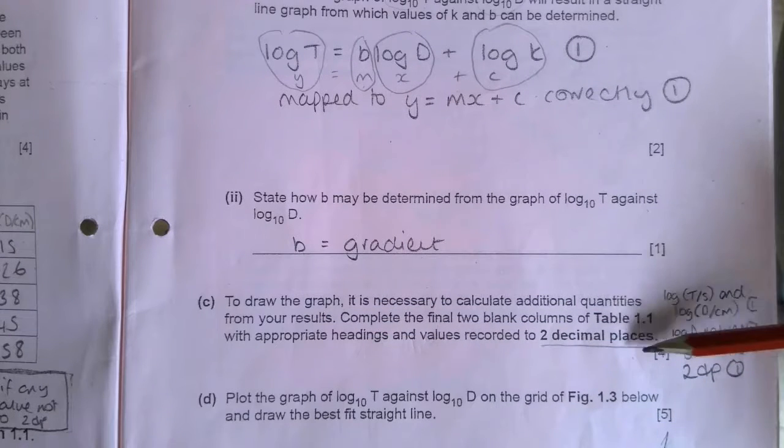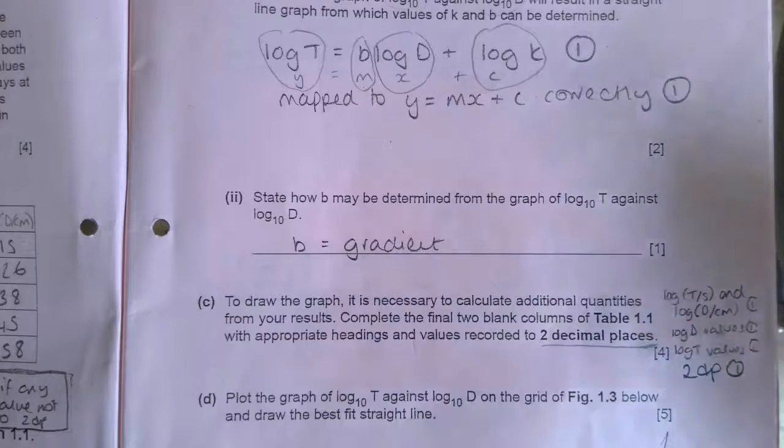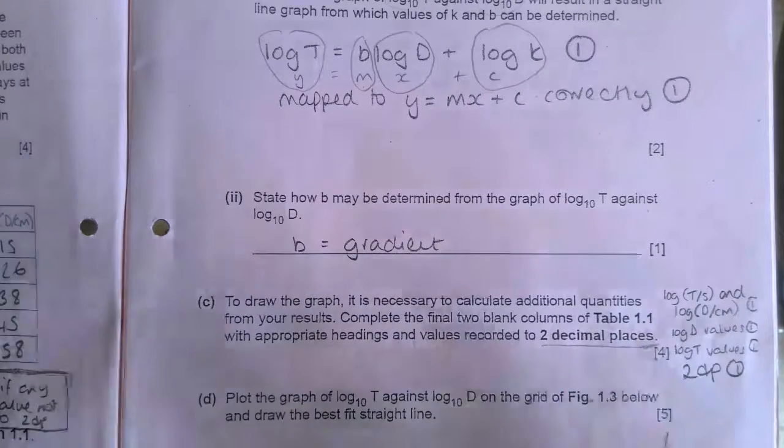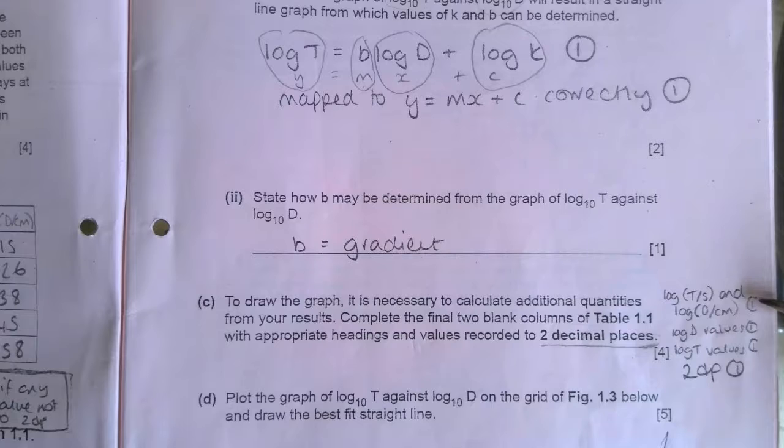Now, it says 2 decimal places there, so if it tells you that, don't worry about any rules you've learnt about decimal places and things. And it is shocking. So remember, it's shocking the number of pupils that, whenever it tells you 2 decimal places, ignore it. Now, there's 4 marks for this. The first mark is for your 2 headings. Be super careful with this. In my experience, loads of people lose this mark.